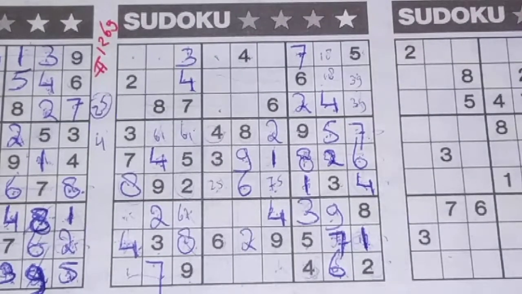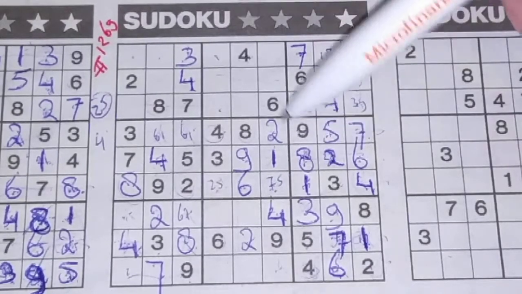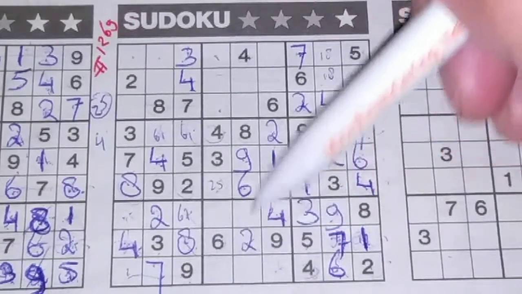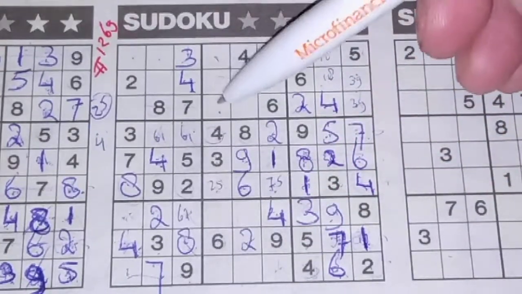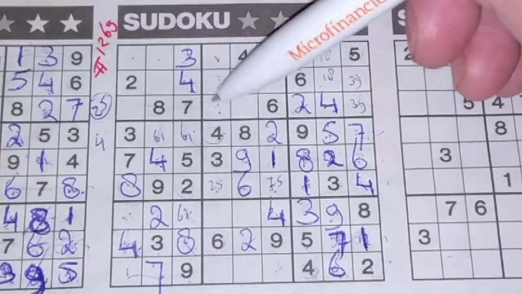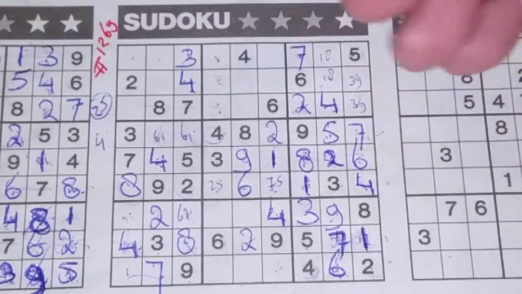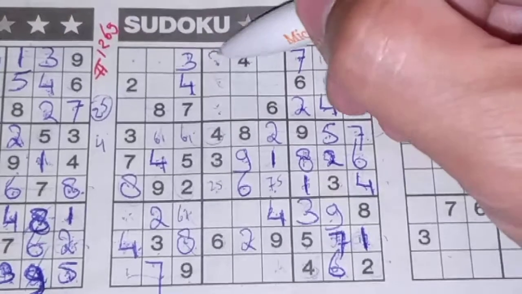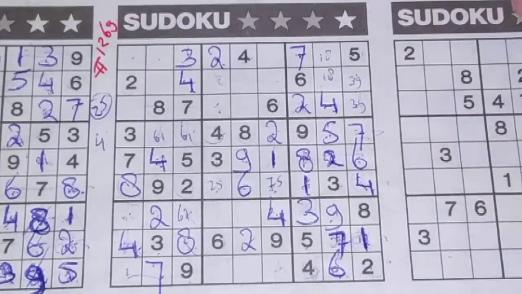Now, yes, 2 in this column, 2 in the middle column, so in the column next, the only 3 places for the 2 should be here, here, or there. We see here 2, no 2 there, here 2, no 2 there. The only place for the 2 should be there.